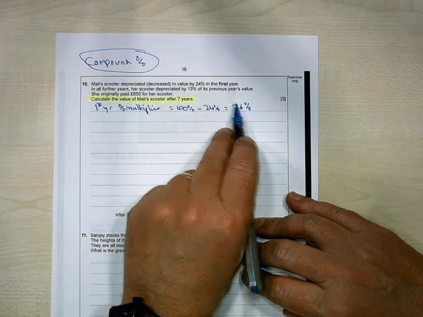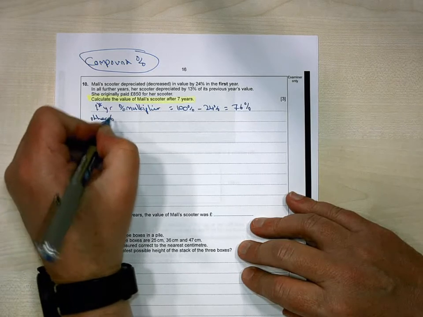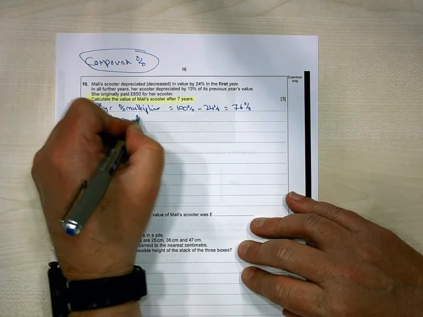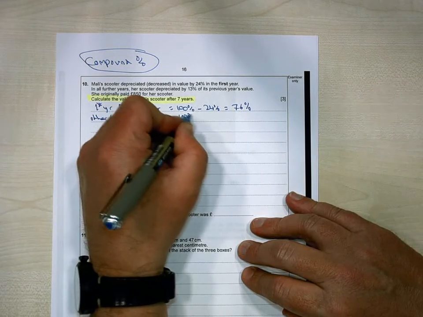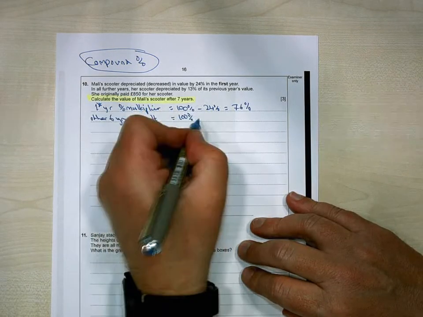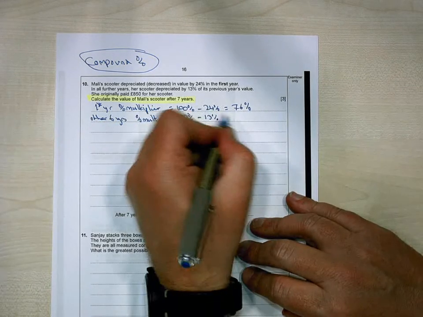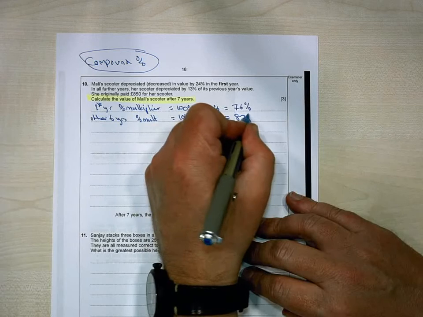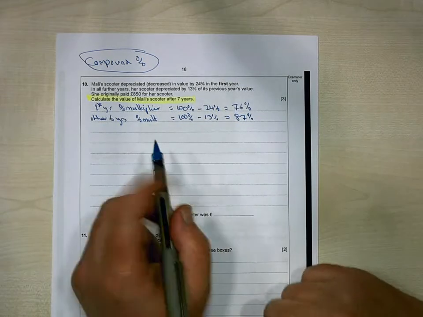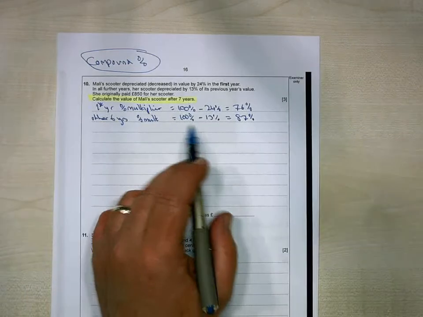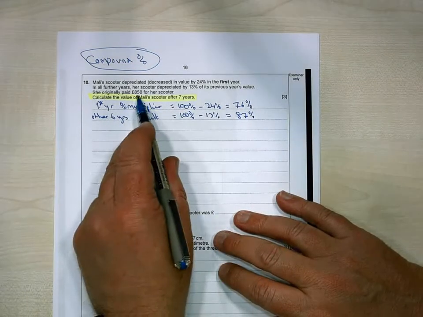And then for the other 6 years, the percent multiplier will be the 100%. It's still losing value, so we're going to subtract 13%, which is 87%.